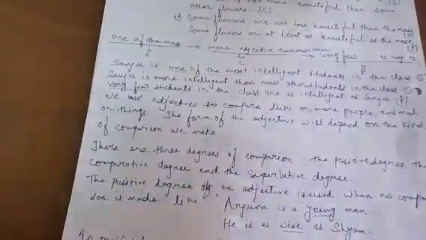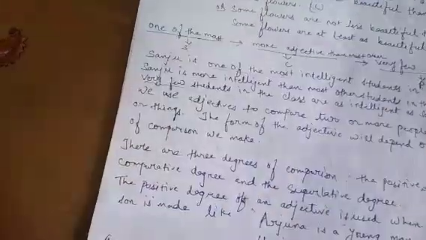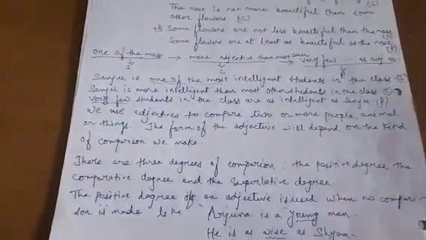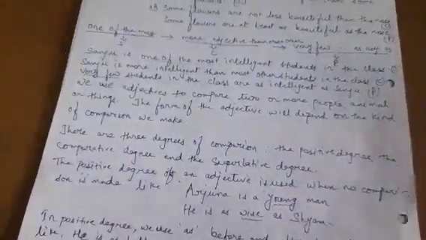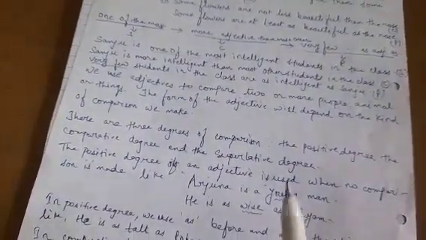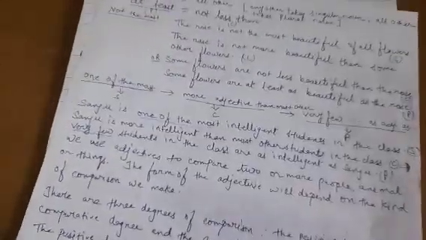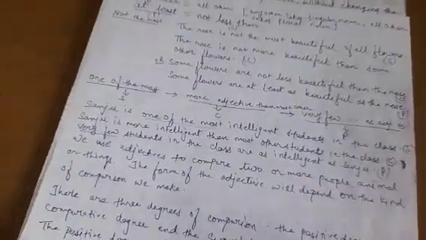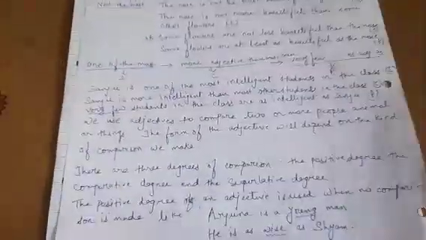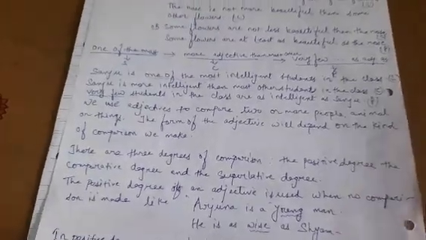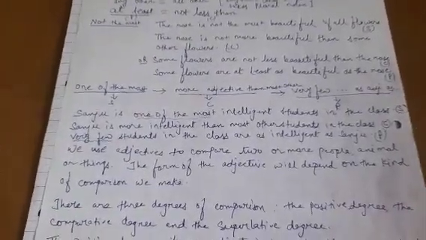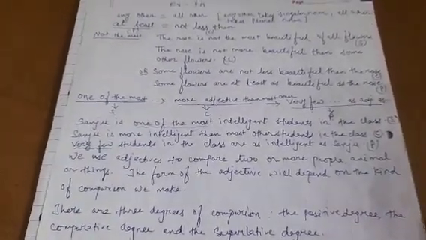So I hope I have made it clear how to write this type of sentences. It would help you in solving the questions from the Ranian Martin book, because there are little advanced type of questions where you may get stuck. So please follow these rules, these structures. You will definitely be able to solve those questions.